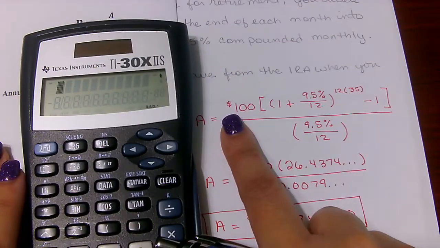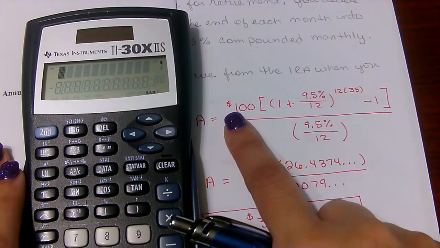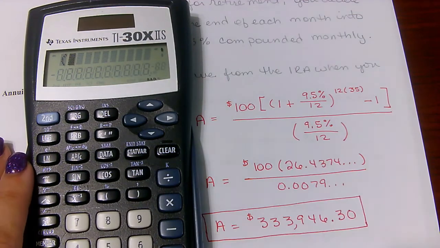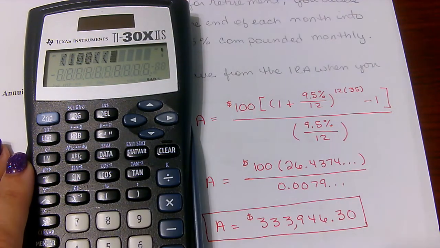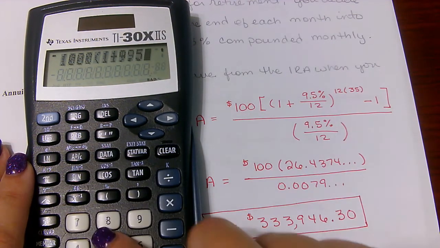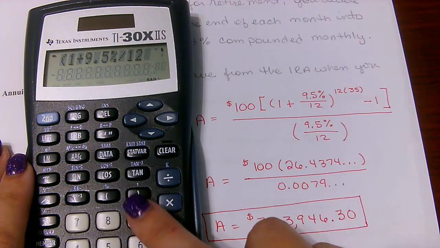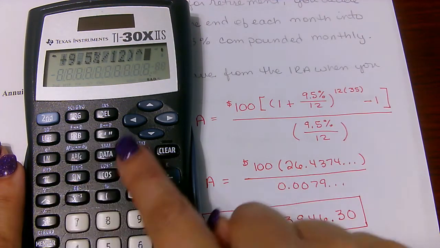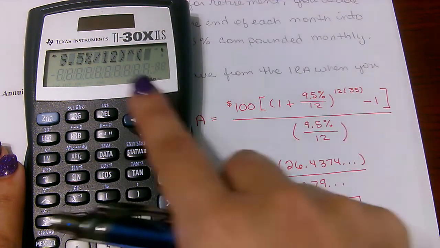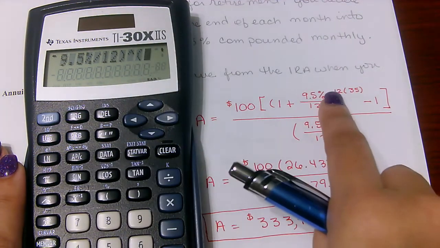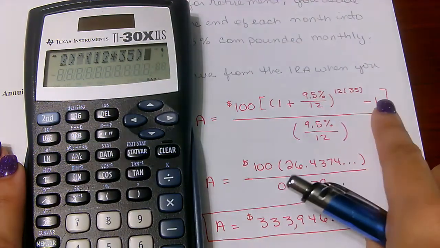Remember, when you're entering this into the calculator, you need to have a set of parentheses in the numerator and in the denominator. We'll start with this first set of parentheses. I'm going to enter in 100, 2 sets of parentheses here, 1 plus 9.5% divided by 12. Close the first set of parentheses and raise it to 12 times 35. In order to do this calculation, you need to add an extra set of parentheses for the exponent. So 12 times 35, now you can close that set.